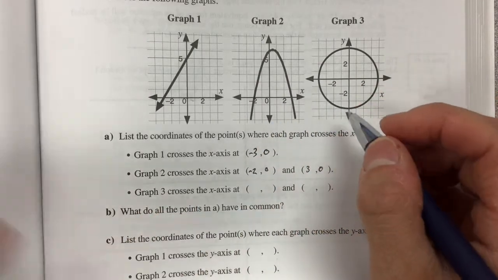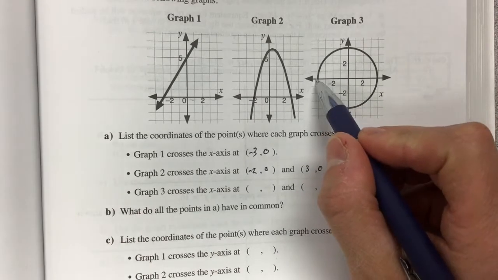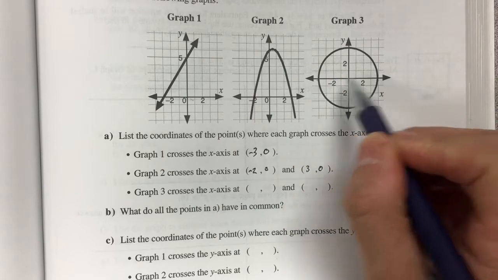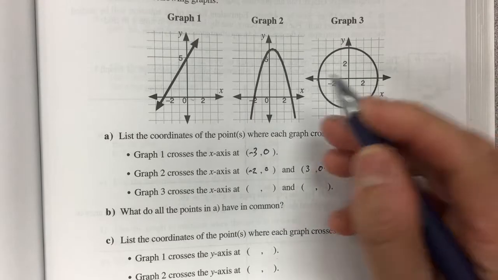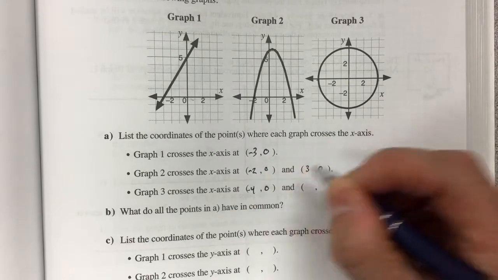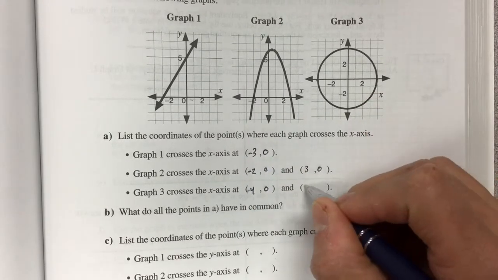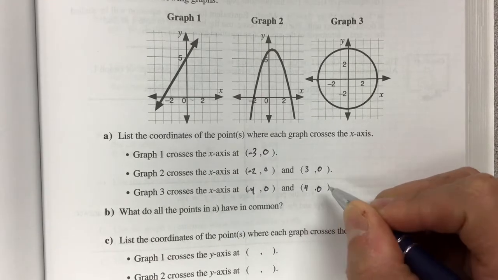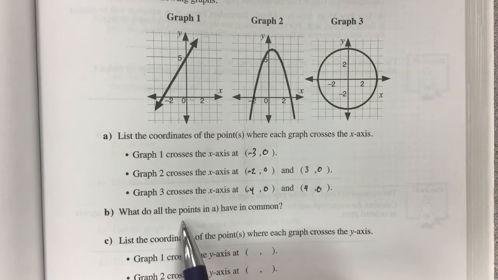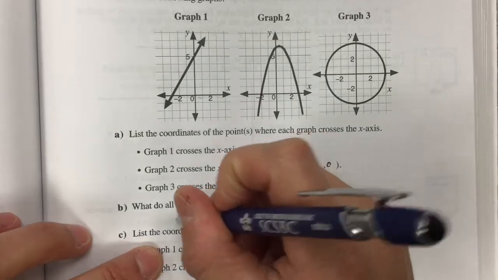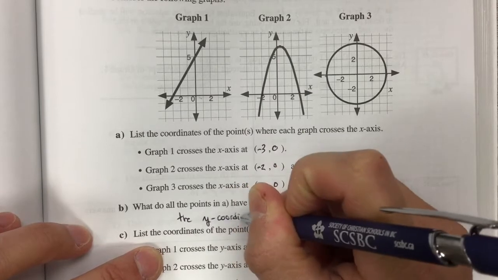If I look at graph 3, this also crosses the x-axis in two spots. We have this spot here, which is at -4 and 0, and +4 and 0. Now, for all of these, what do they all have in common? Well, for all of them, the y-coordinate is 0.